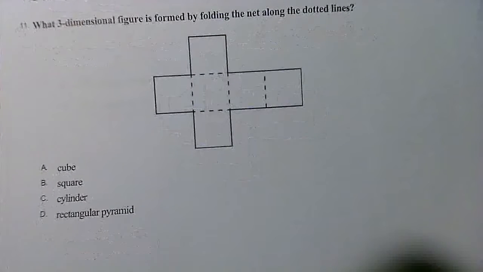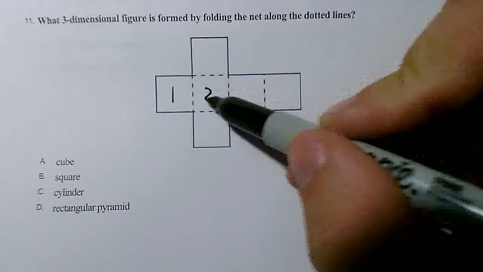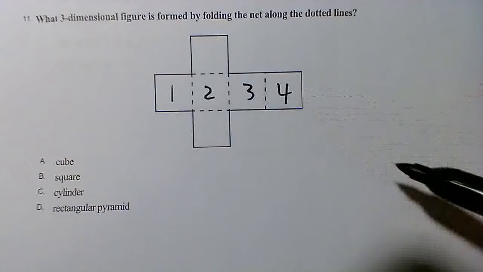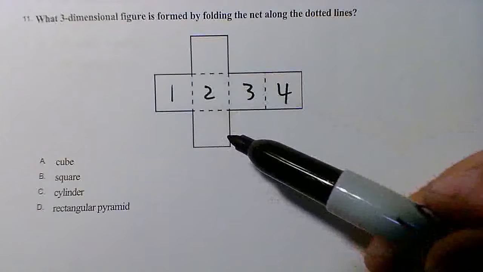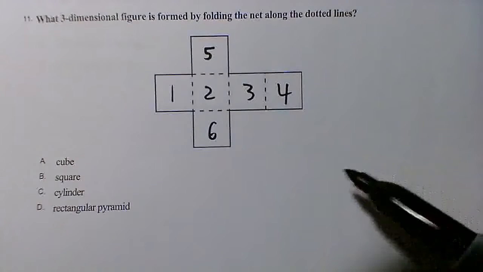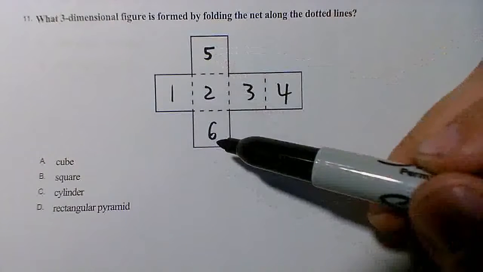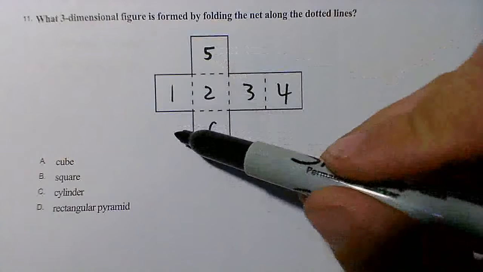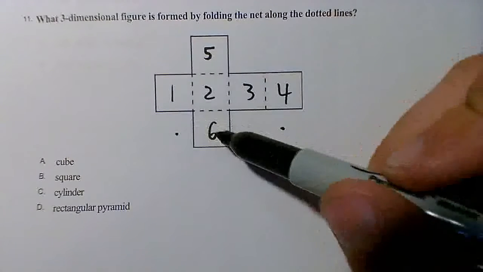The next shape is made up of 6 identical squares. 1, 2, 3, 4 squares in a row, and there is 1 square located on each side. 5, 6. An important note is that this square and this square, square 5 and 6, can be moved either up or down this shape.